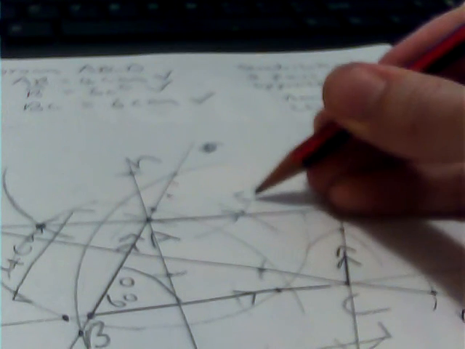Yes, so now we are going to investigate a few more properties. We are first of all going to measure the side of AD. I get about 5.5 centimeter, but if I sketch this very accurately, I should have obtained 6 centimeter.